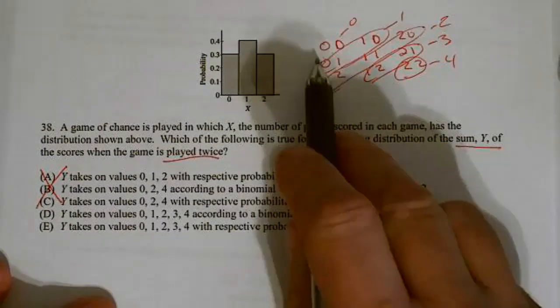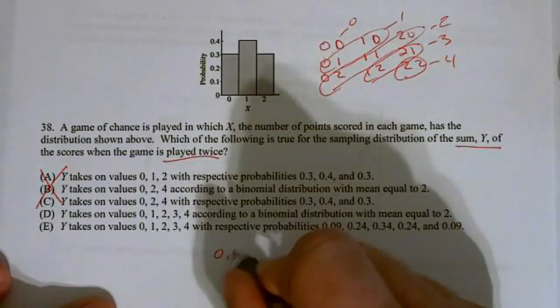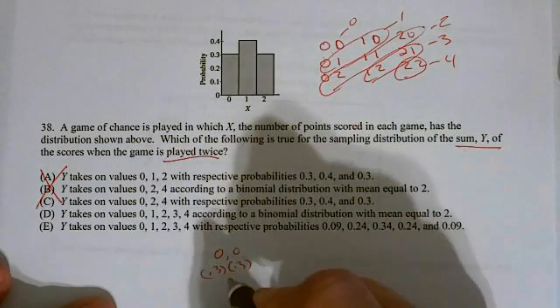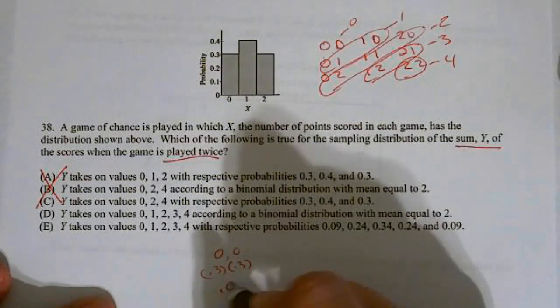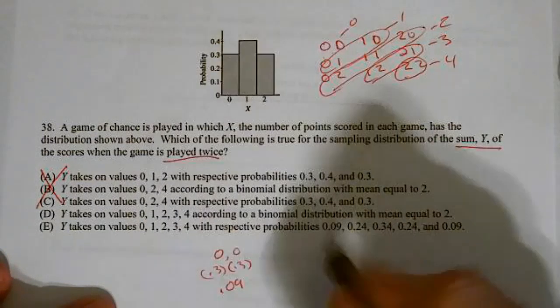All right, so how do I get a 0? Well, the probability of getting a 0 on the first roll is 0.3, and the probability of getting it on the second roll is 0.3. 0.3 times 0.3 is 0.09. Sure enough, 0.09. So that right there tells me my answer.